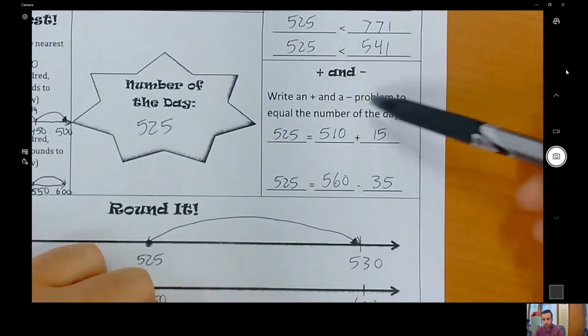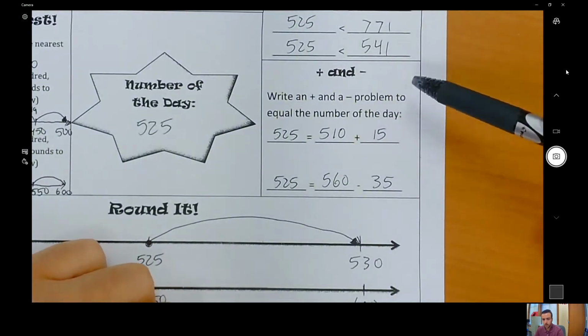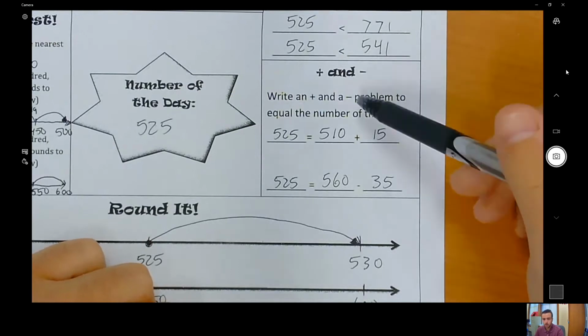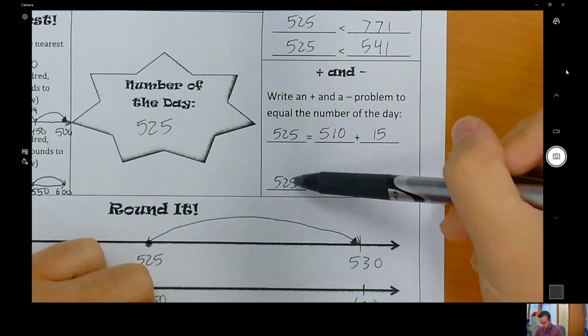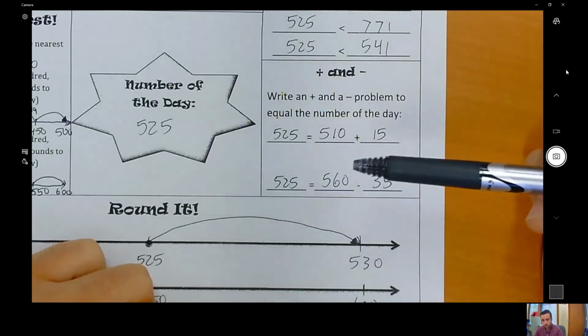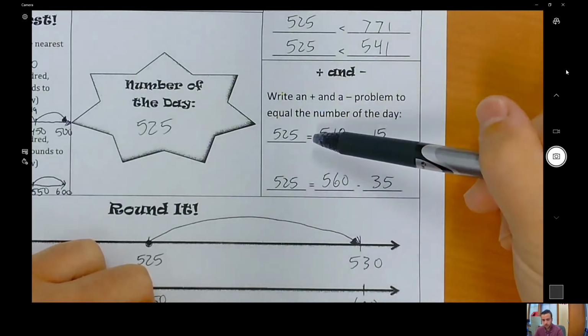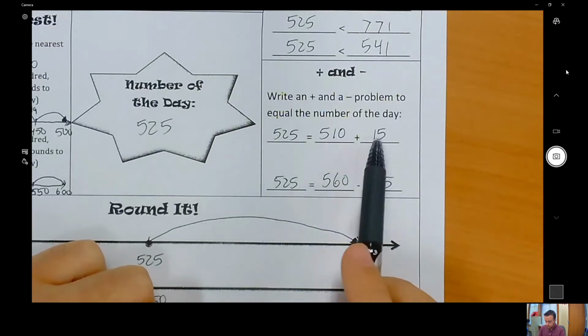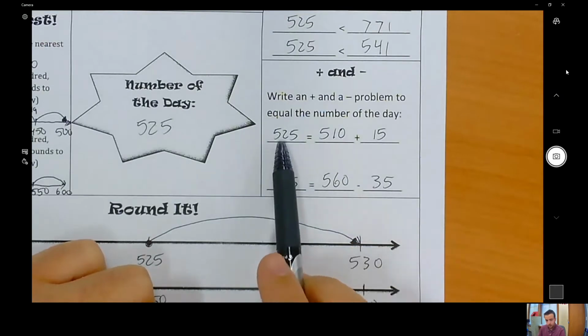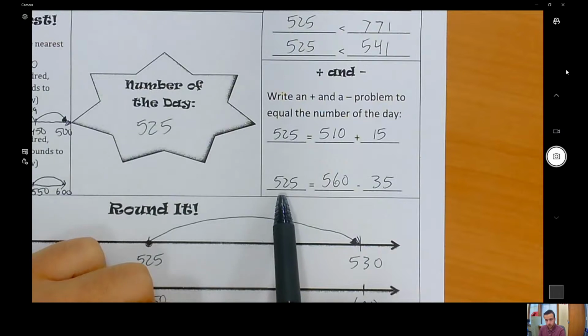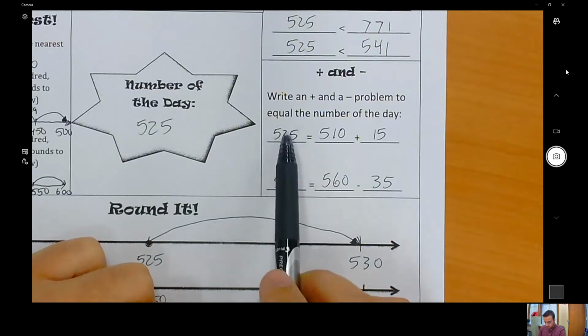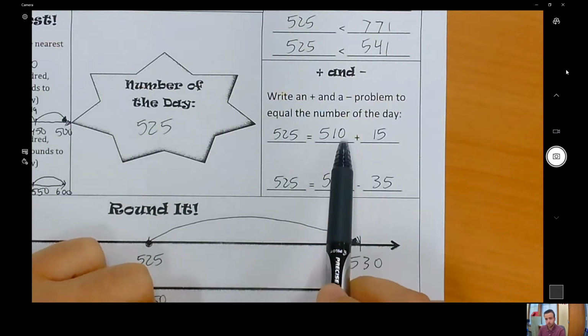For the plus and minus section, it says write an addition or subtraction problem to equal the number of the day. First and foremost, you will put your number of the day on these 2 left blanks, to the left of the equal sign, and your job is to write 2 numbers that add up to 525 and 2 numbers that when you subtract them, they get 525. So you're starting with your number of the day and you're thinking of 2 numbers that add to it.